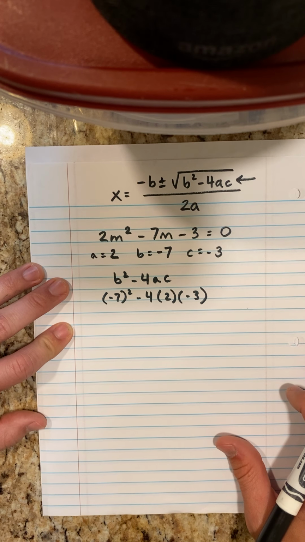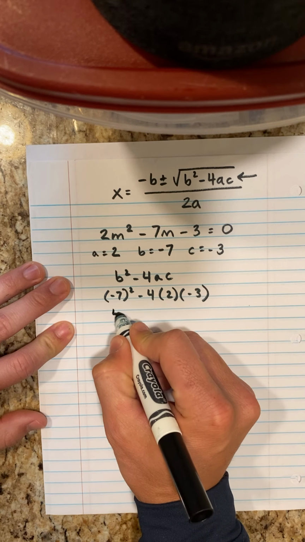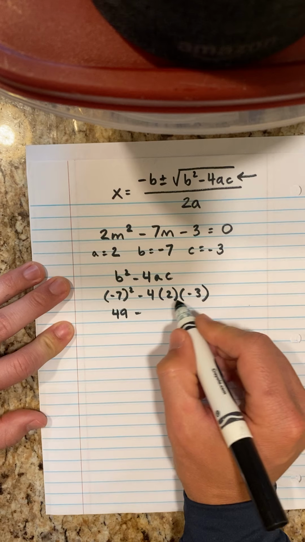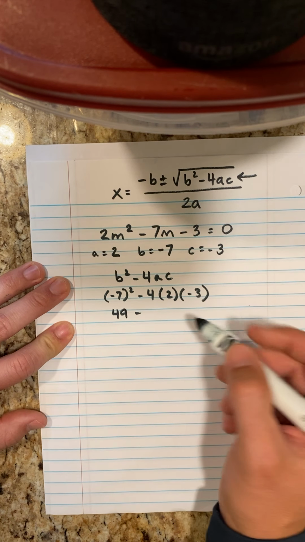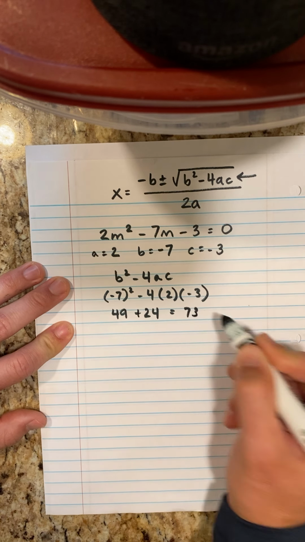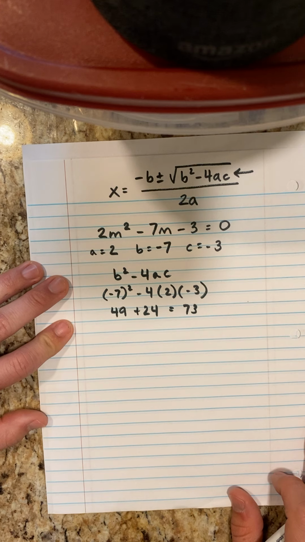Negative 7 squared is 49, minus 4 times 2 times negative 3. That's going to give us 8, 24. So 49 plus 24 equals 73. So 73 is the number that's underneath the square root.